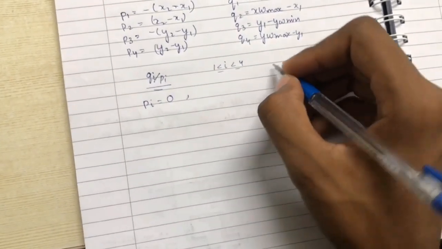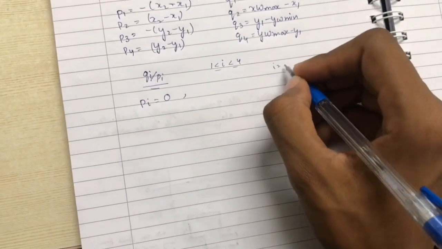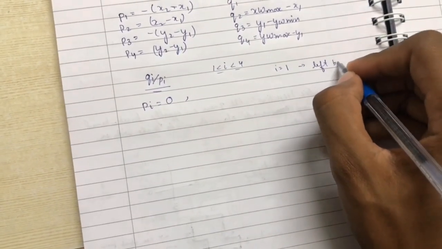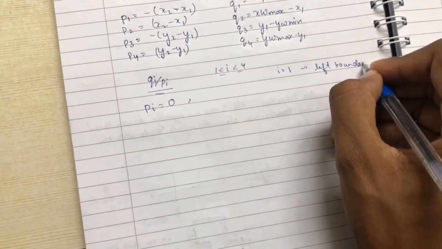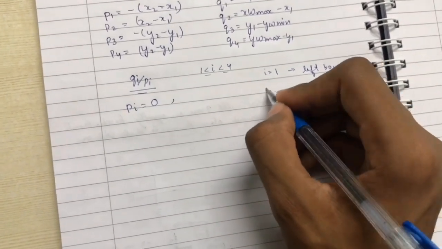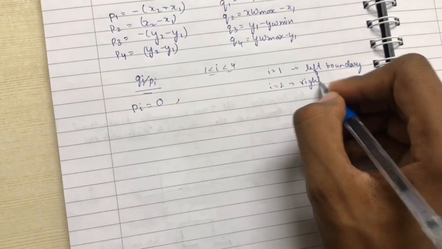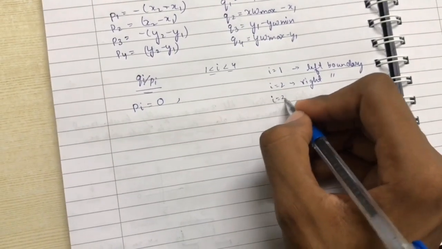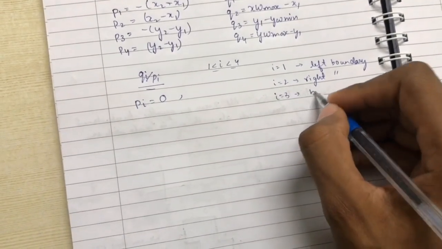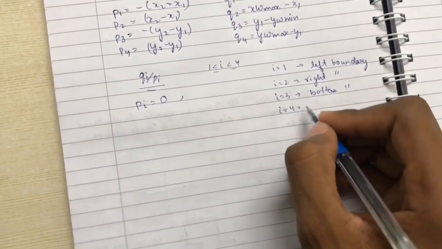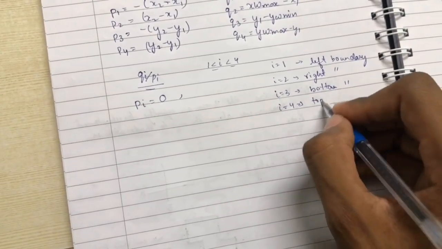Like for i equal to 1, this represents the left boundary. Then i equal to 2 is for the right boundary, i equal to 3 is for the bottom boundary, and i equal to 4 is for the top boundary.